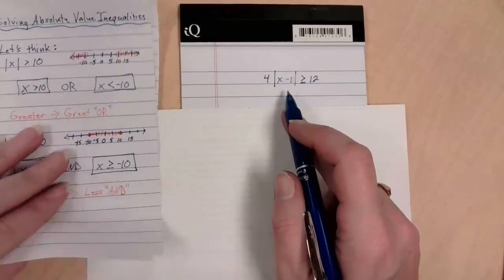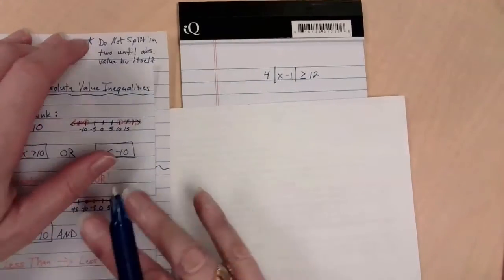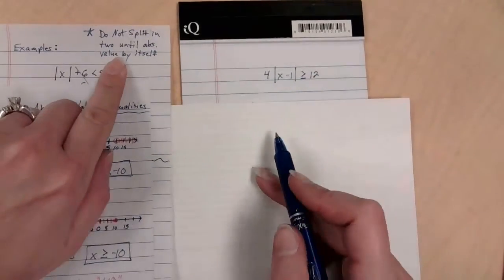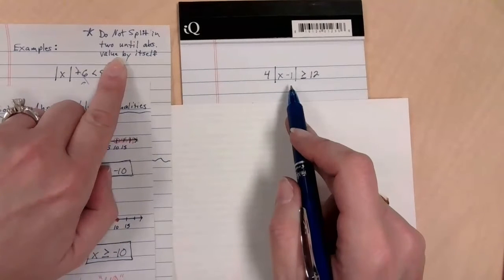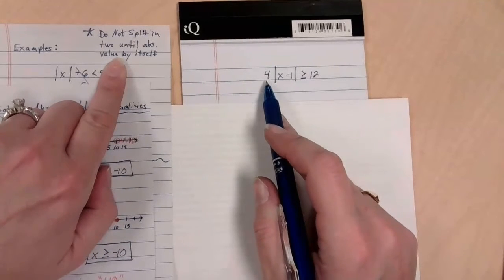So what do you think? If we reference our last note, it said do not split until the absolute value is by itself. Do I have the absolute value by itself? Almost. There's a 4 out there. Can I get rid of the 4?